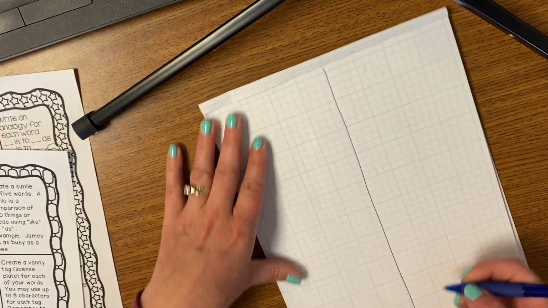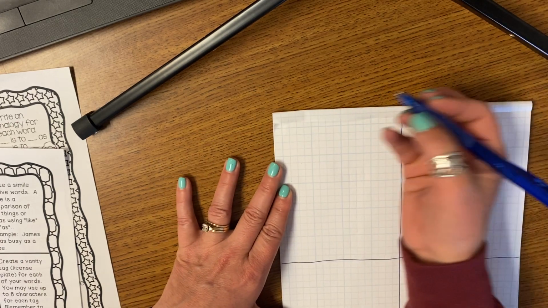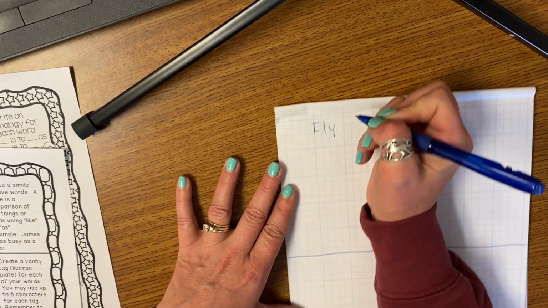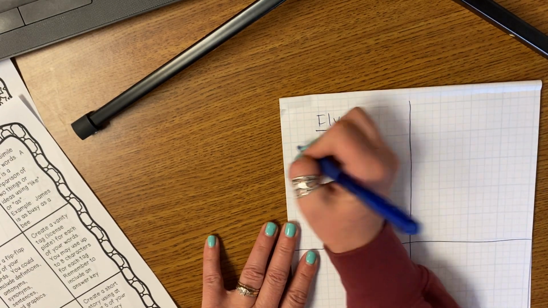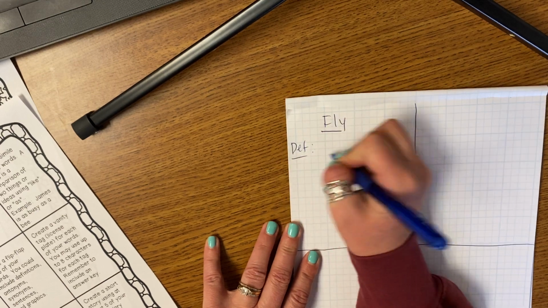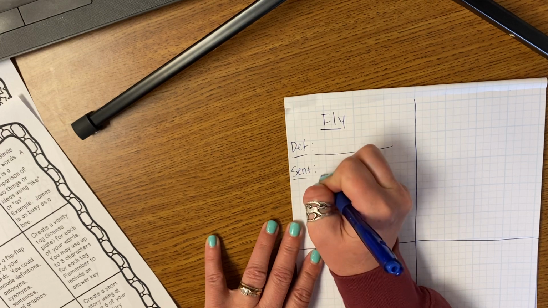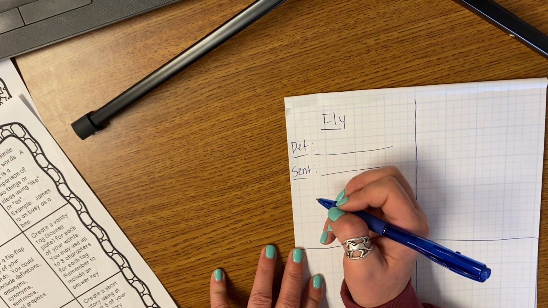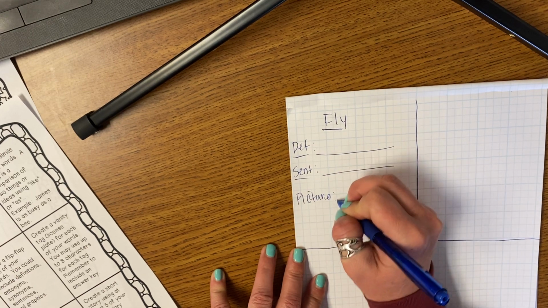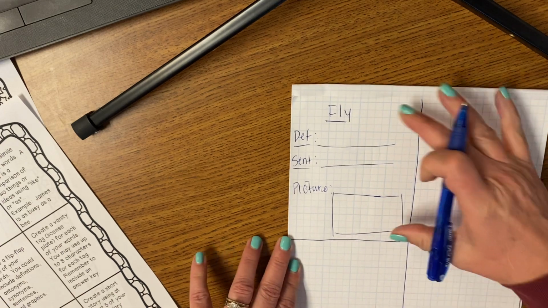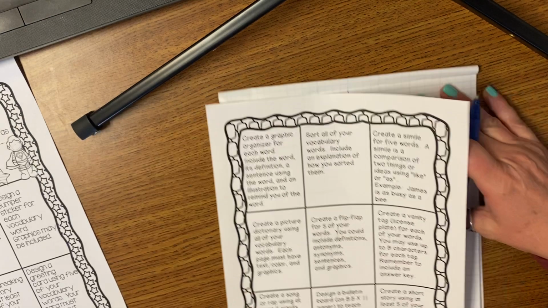You could divide your paper into 4 pieces. But then you could have a word in each piece, like fly. Okay, and it says you have to include the word, the definition. Okay, so you'd write the definition, a sentence, and maybe a picture. Okay, you could draw a picture of it. Okay, so you could do this for each vocabulary word, 8 of them.